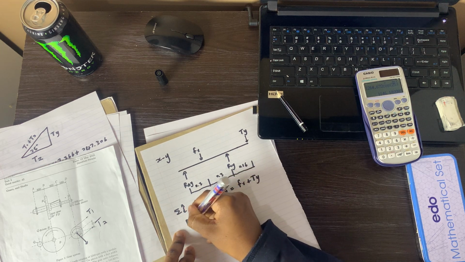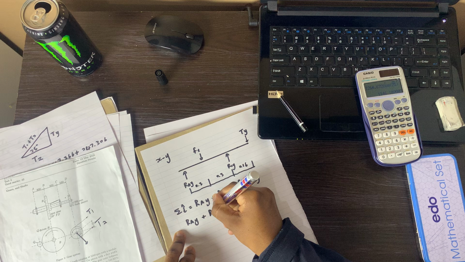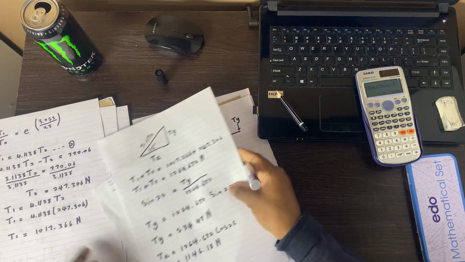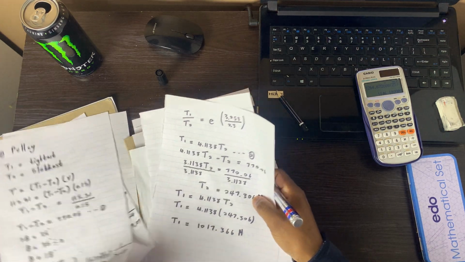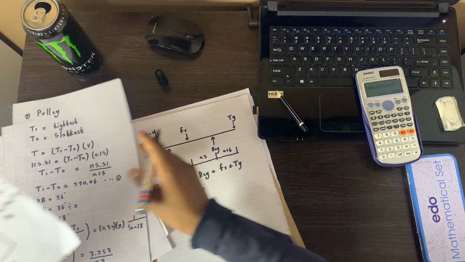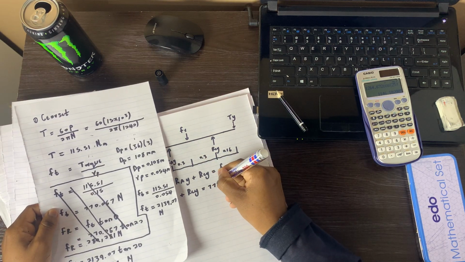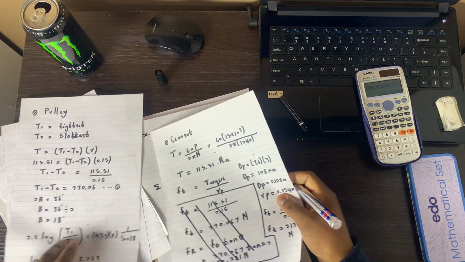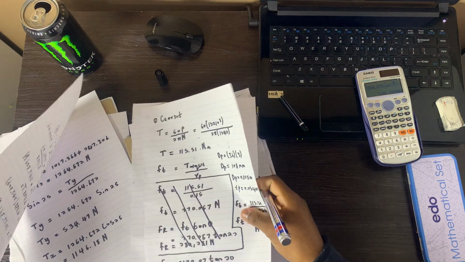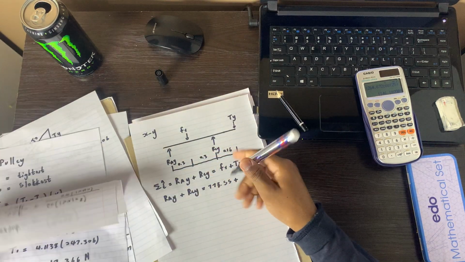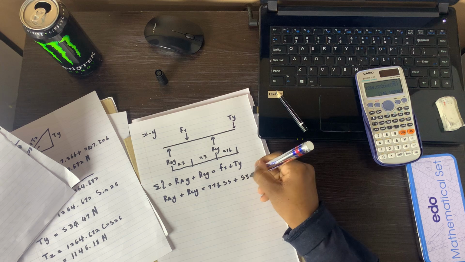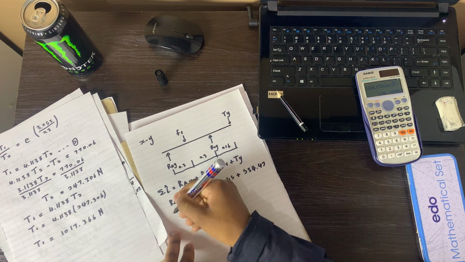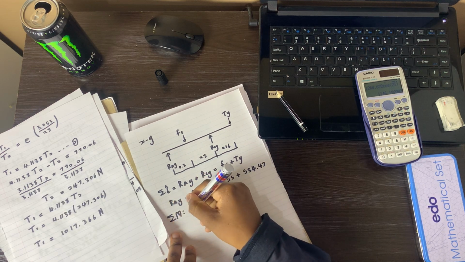That means RAY plus RCY is equal to FR, the radial force on the gear, which is 778.55, plus TY, which is 534.47. Then you take moments about A.